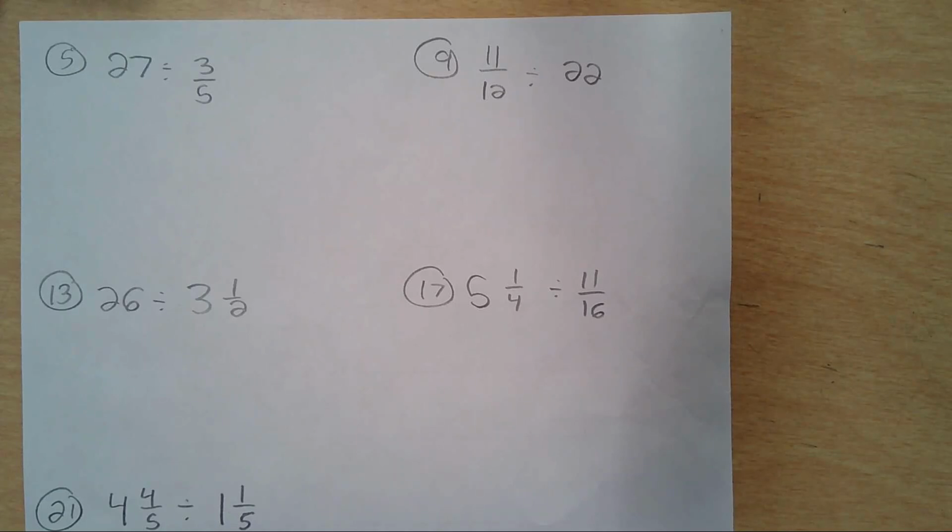Oh, that's Cohen's number. Oh, cool. What?